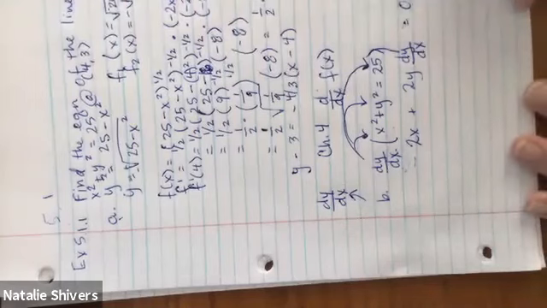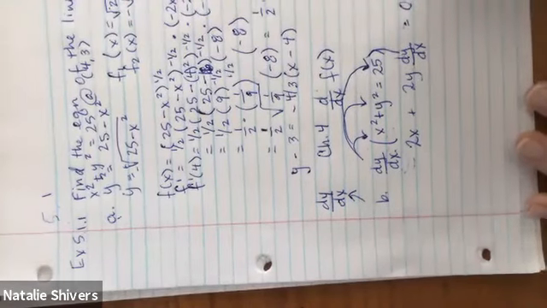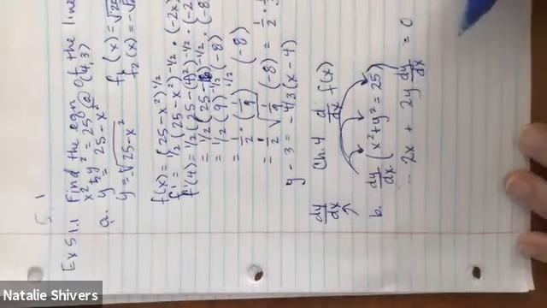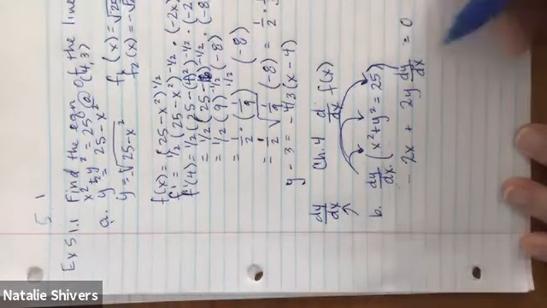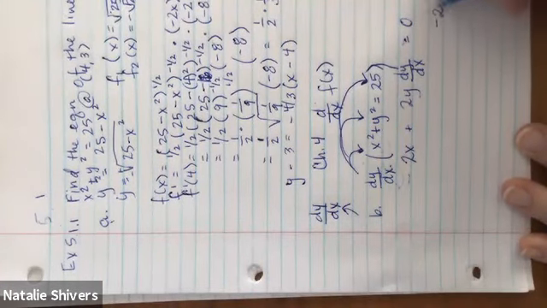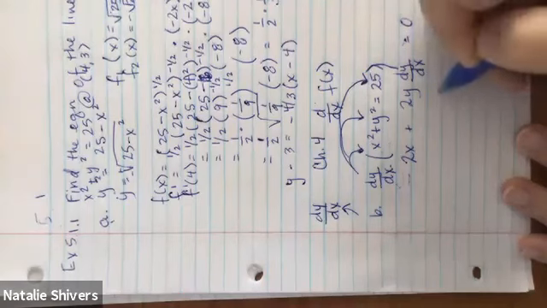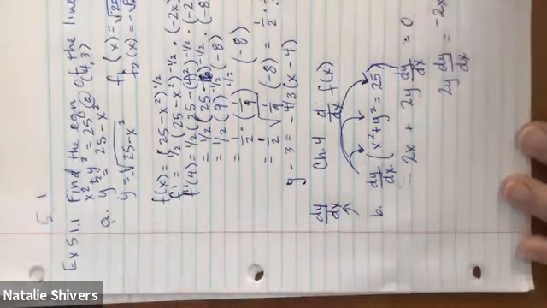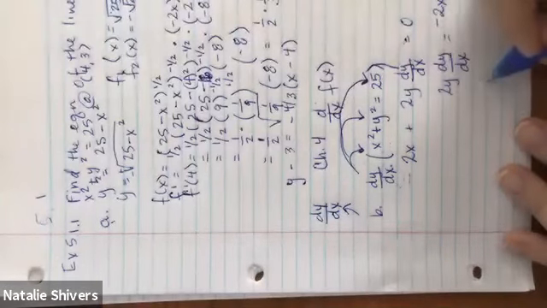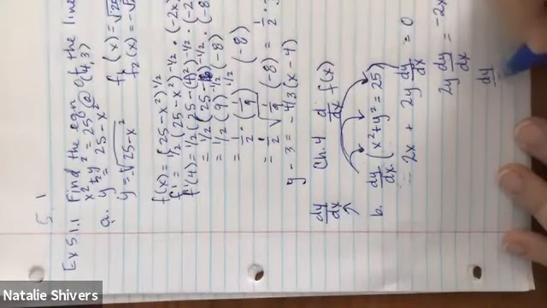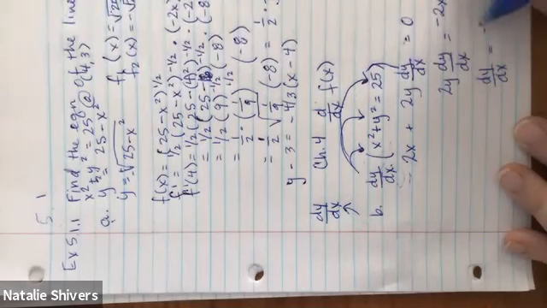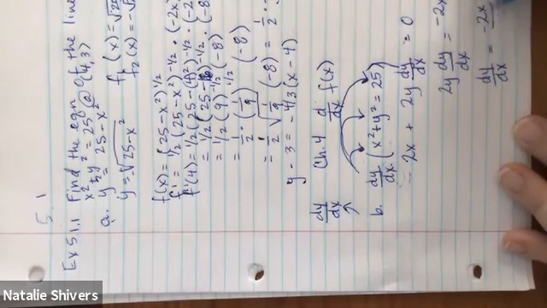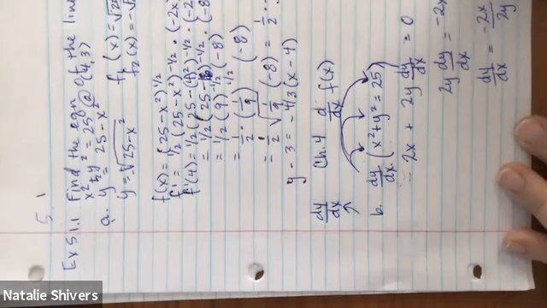Okay, so what I'm going to do now is solve for dy/dx. So I'm going to subtract 2x. So I have 2y dy over dx, and I'm going to divide by 2y. So dy over dx equals -2x over 2y, which simplifies to -x over y.